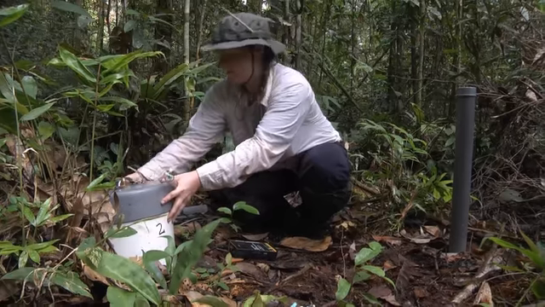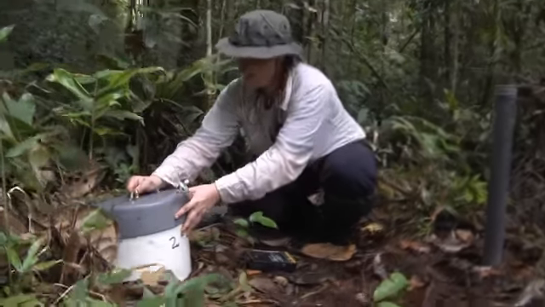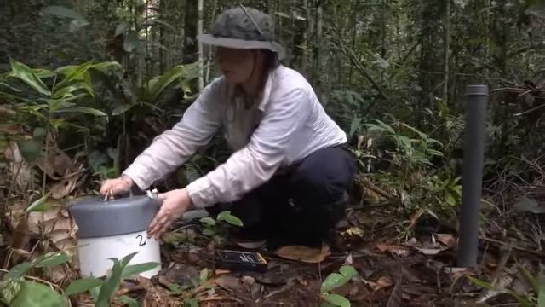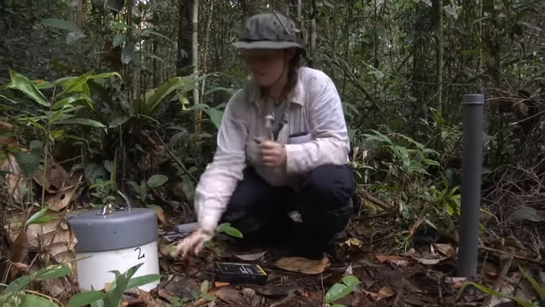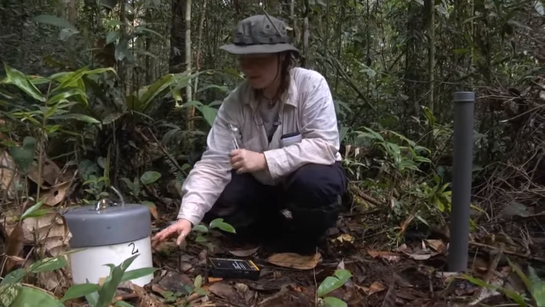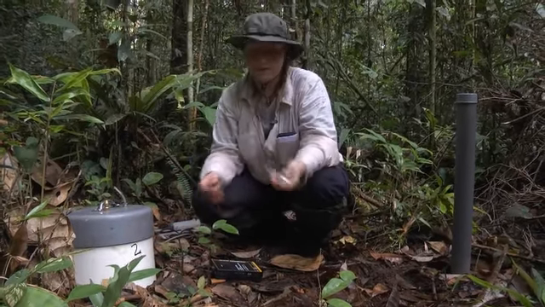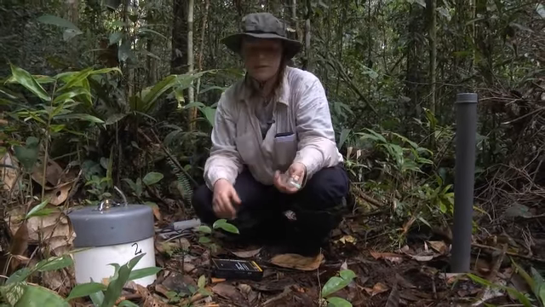This is one of my sample plots. I'm just putting on the hood. Now what that's doing is, over half an hour, if I can get it on, in half an hour the gases from the peat are going to accumulate inside here. So every 10 minutes I'm going to take samples from this plot.